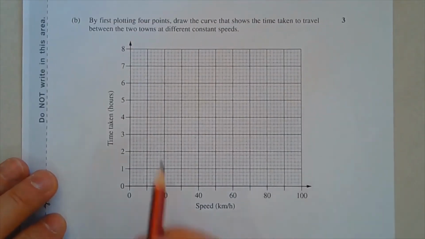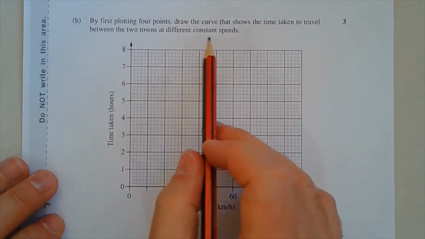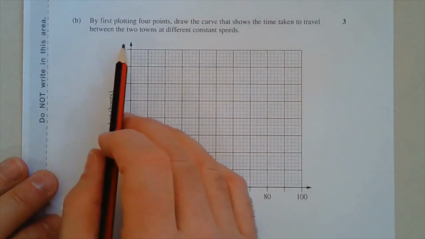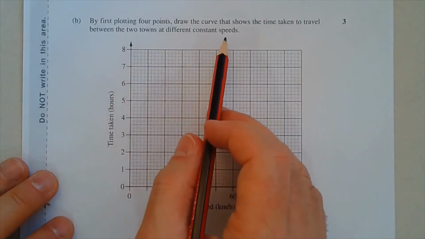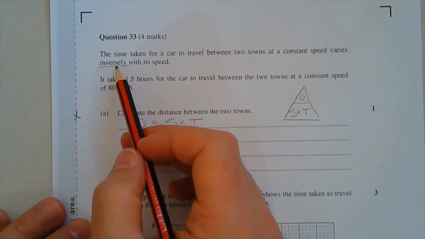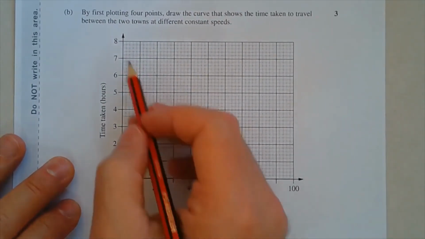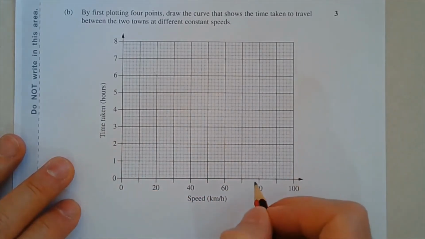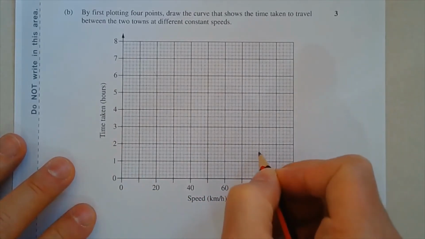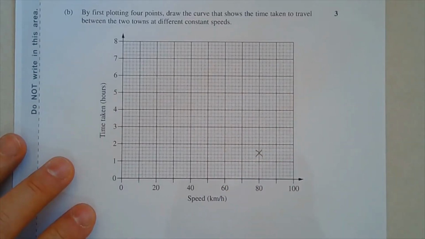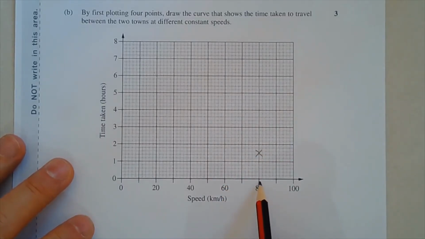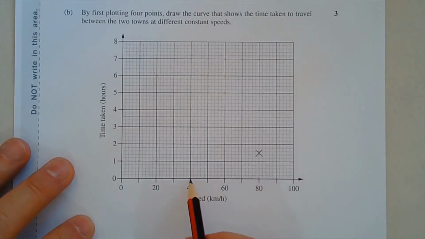Part B. By first plotting 4 points, draw the curve that shows the time taken to travel between the two towns at different constant speeds. Now, we know that the relationship is an inverse one. In other words, if we double the speed, we halve the time taken, and that makes sense, doesn't it? We know at 80 kilometers an hour, it takes 1.5 hours to get from one town to the other. If we halve the speed, so instead of traveling at 80 kilometers an hour, we travel at 40 kilometers an hour, it's going to take double the time. That makes sense. You slow down, it's going to take longer. It's going to be double 1.5, so that'll be 3 hours.